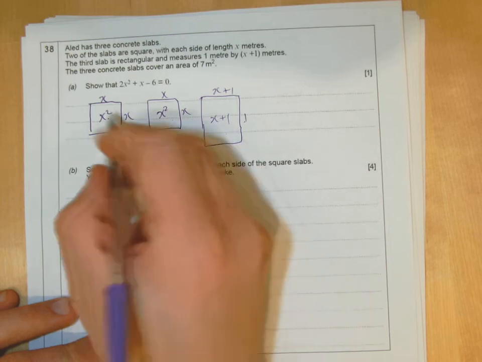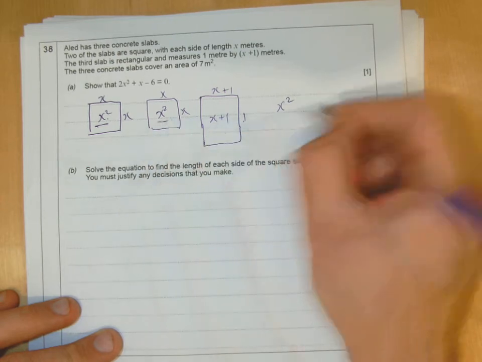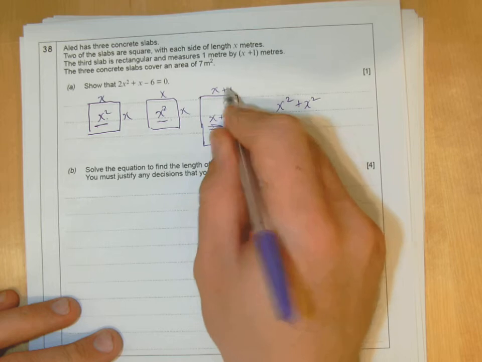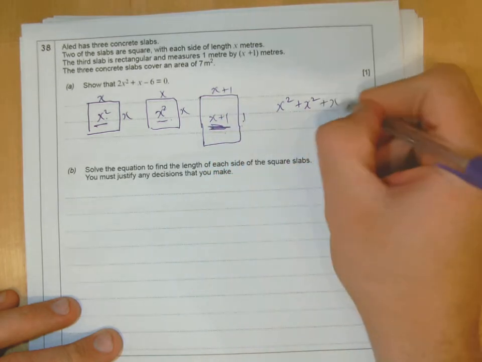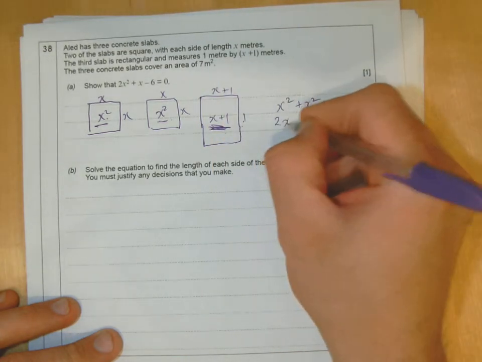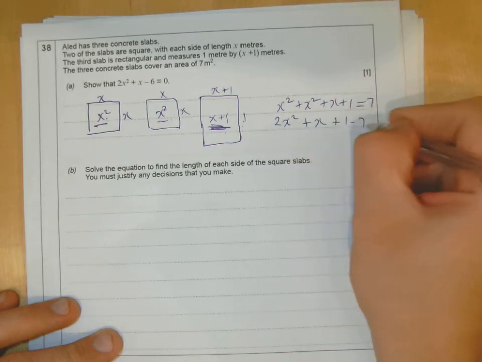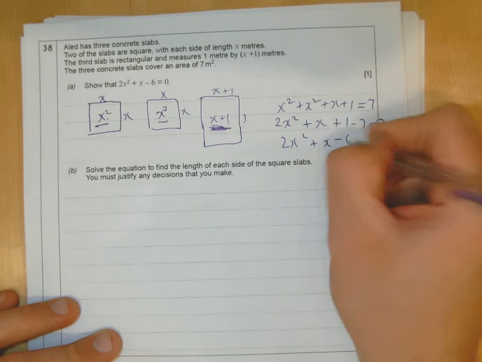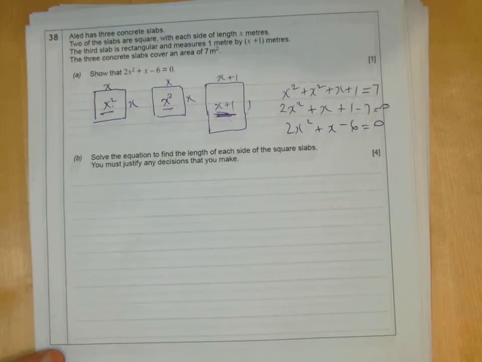The areas added together. So this area here, which is x squared, plus this area here, which is x squared, plus this area here. Remember, this area you got just by doing length times width. So it's x plus 1 times 1, so that's x plus 1, and it says the total area equals 7, so it's 2x squared plus x, and then if you take that 7 over, you become a minus 7, and you get exactly what they want.